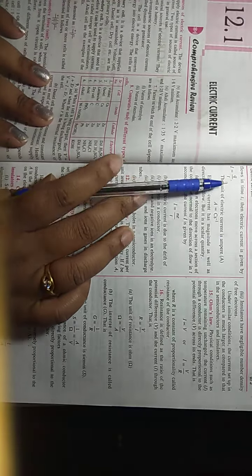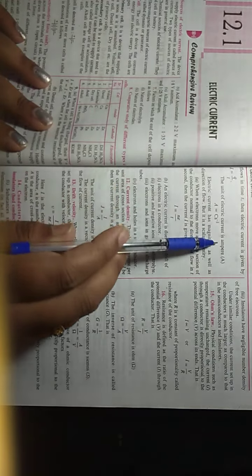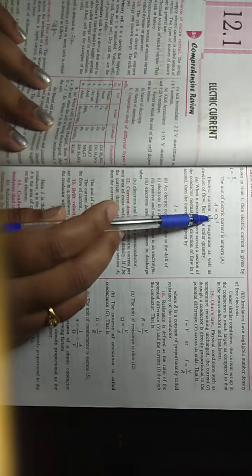The time rate of flow of electric charge is called electric current. We know this. If Q is the charge flowing in time t, then the electric current is given as I = Q/t. We are familiar with this. The unit of electric current is ampere, coulomb per second.